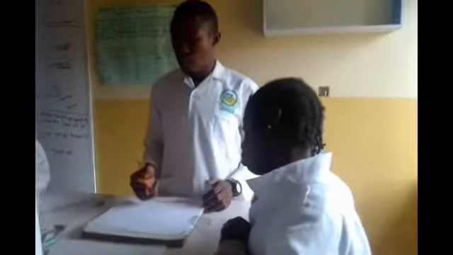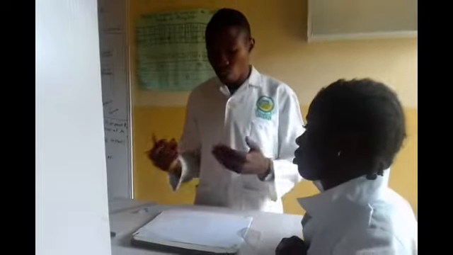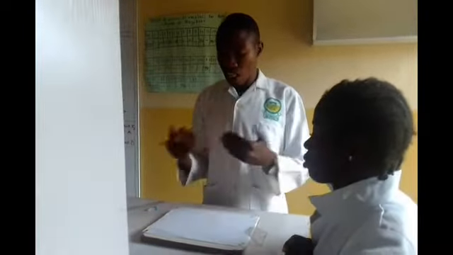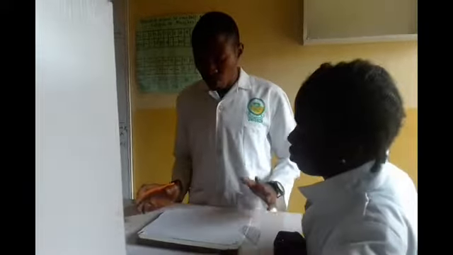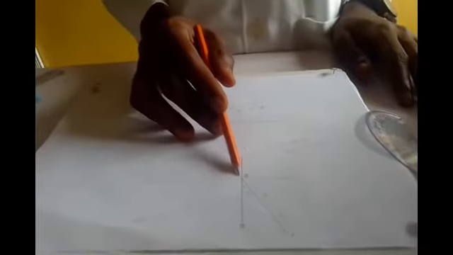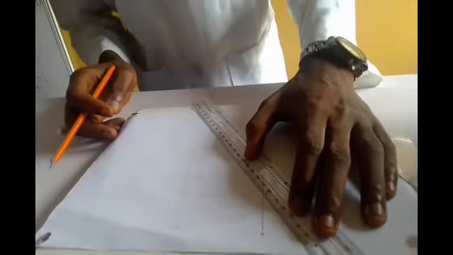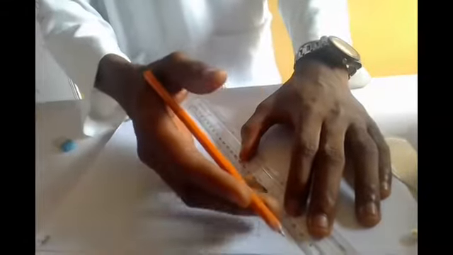Now, let's go further to the bottom. Snell's law shows the relationship between the angle of incidence and the angle of refraction. But before I go to that, there is something I need to show you here. You can see the incident ray coming to this side. If you place this ruler, we expect the ray to move straight like this if there is no deviation in its path.